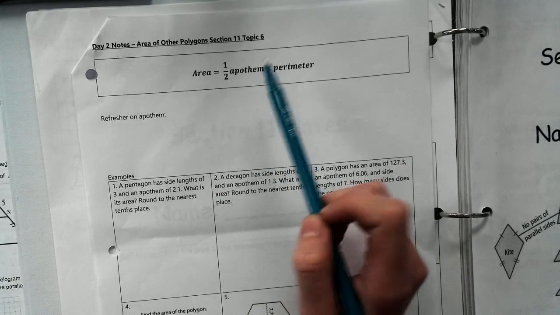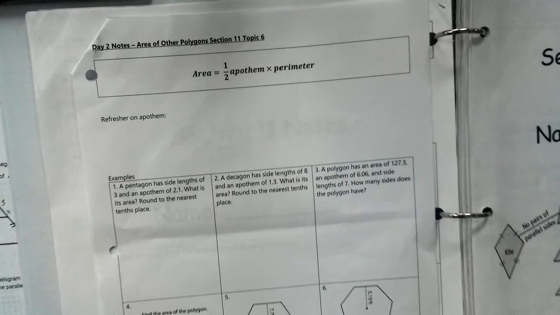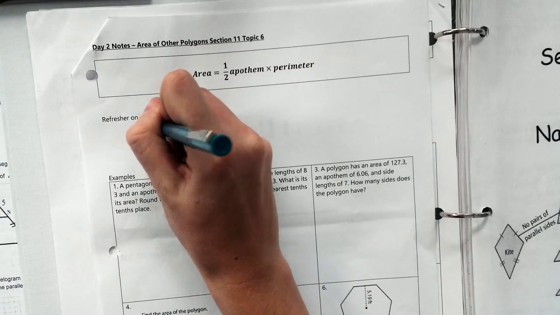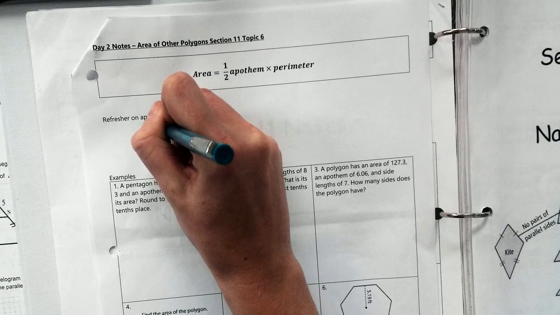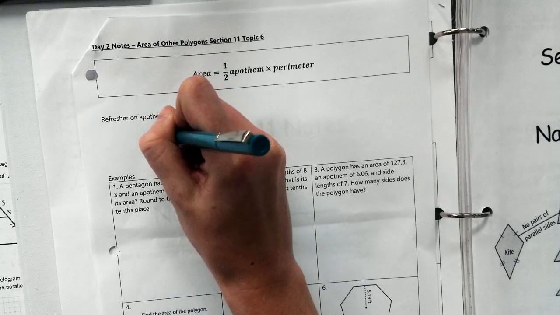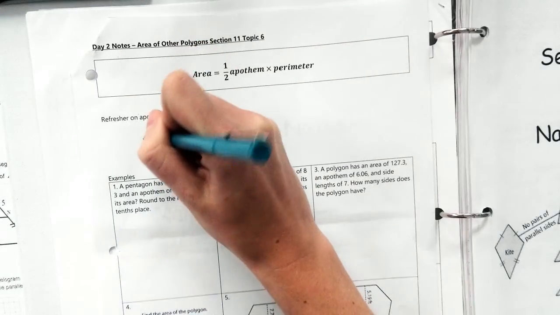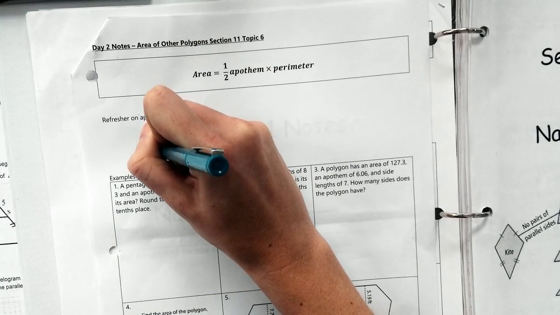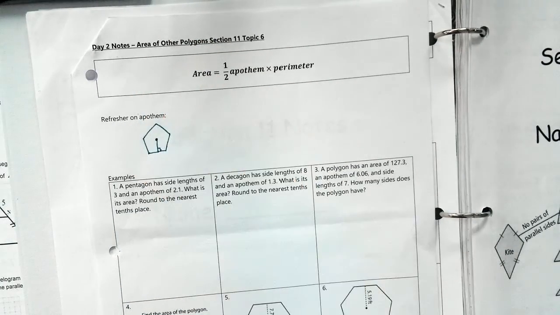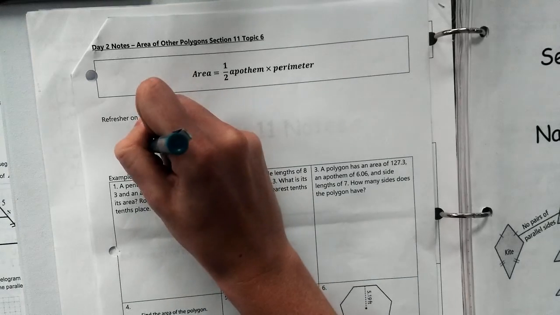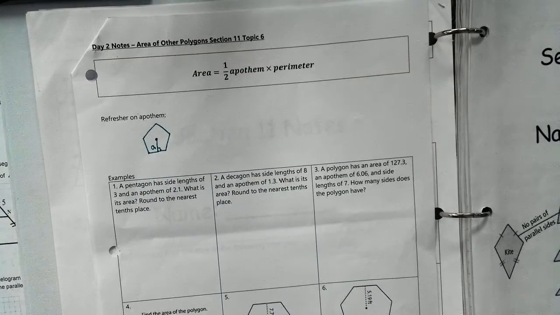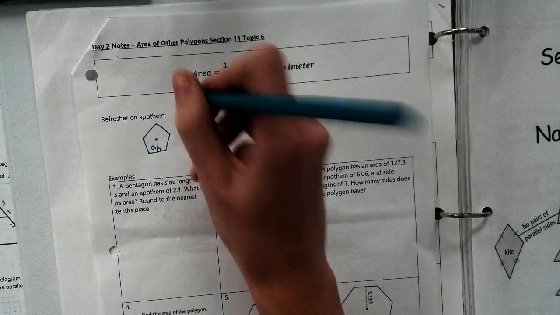We briefly talked about the apothem last class. A refresher on the apothem: if you visually draw a polygon, so I'm going to draw a pentagon and mark the center of it, the apothem is the line that goes to the middle of each side. So that would be the apothem, and we generally refer to that with a lowercase a.